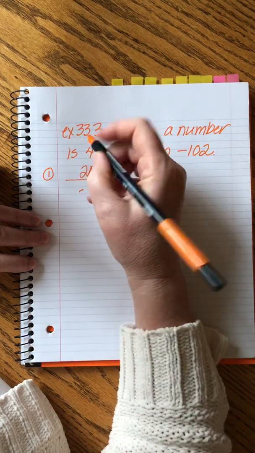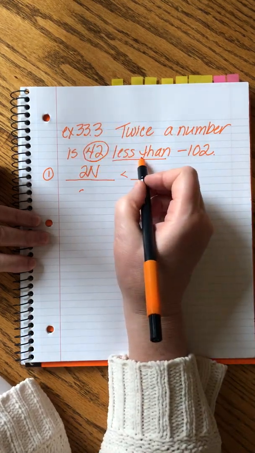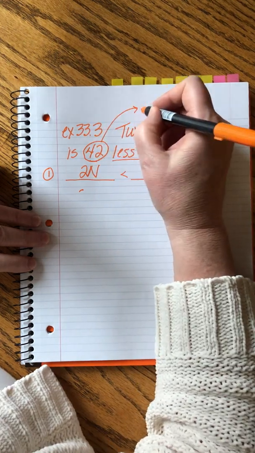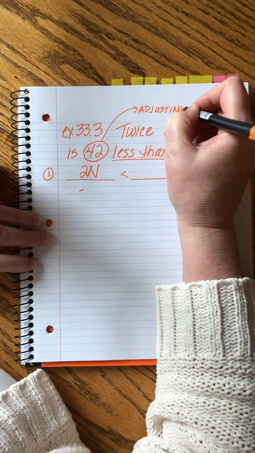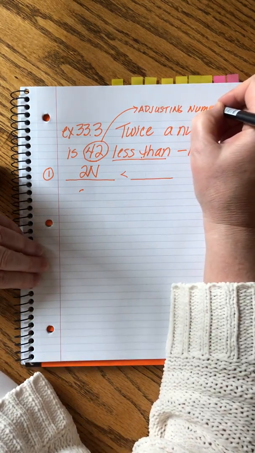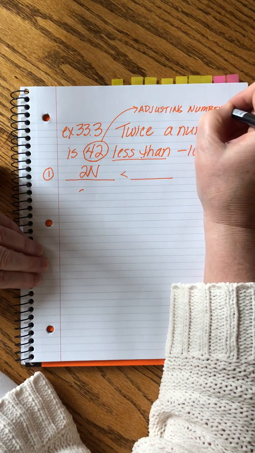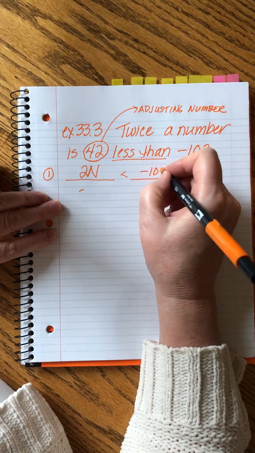Twice a number, this is the adjusting number. It's the number that comes before the greater than or less than. So we're going to leave that out for now. We're going to use that in step two. Twice a number is less than minus 102.